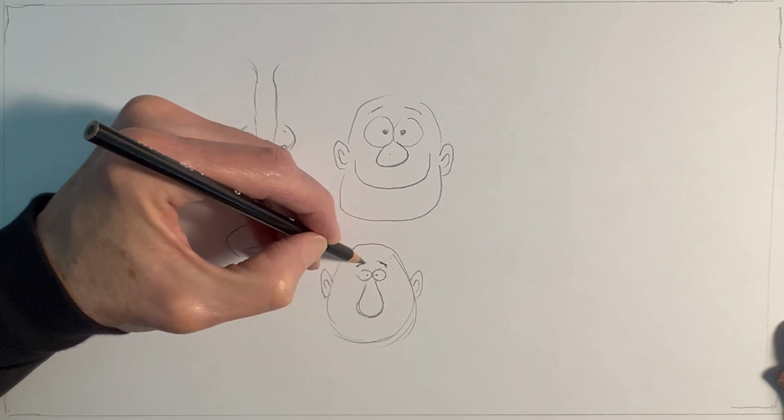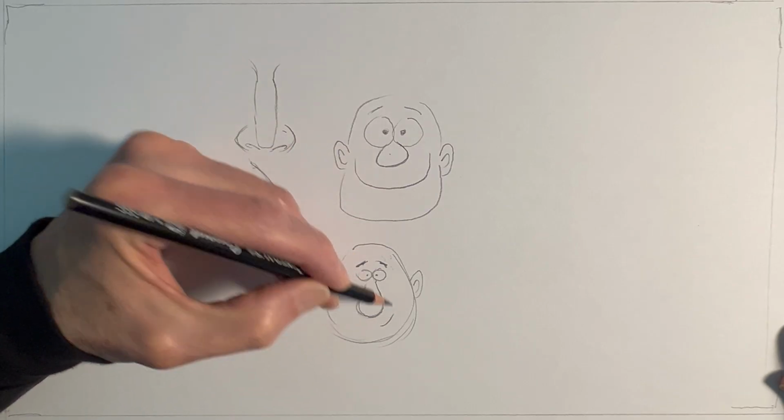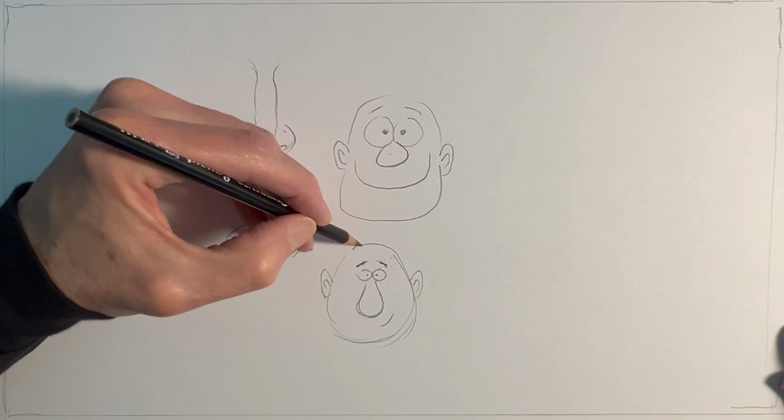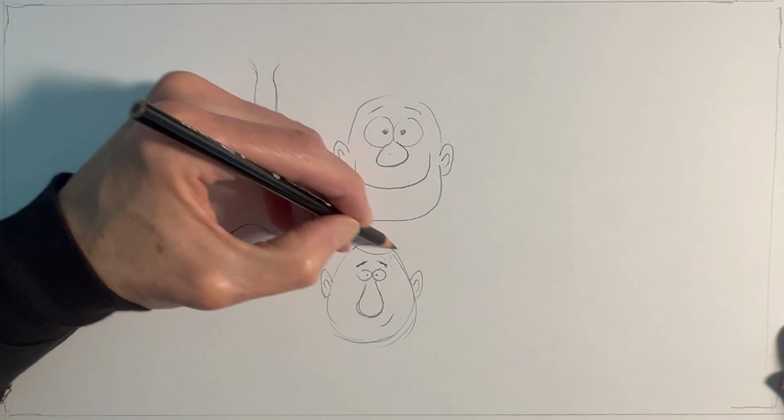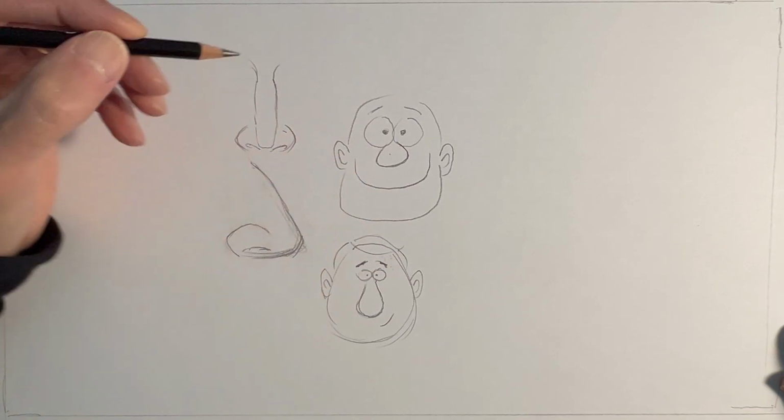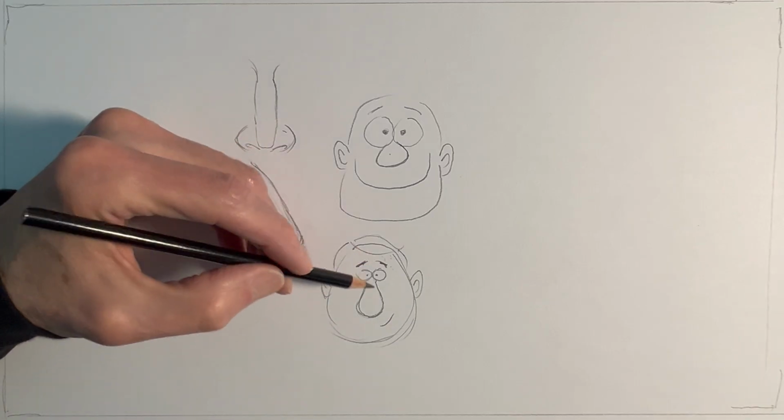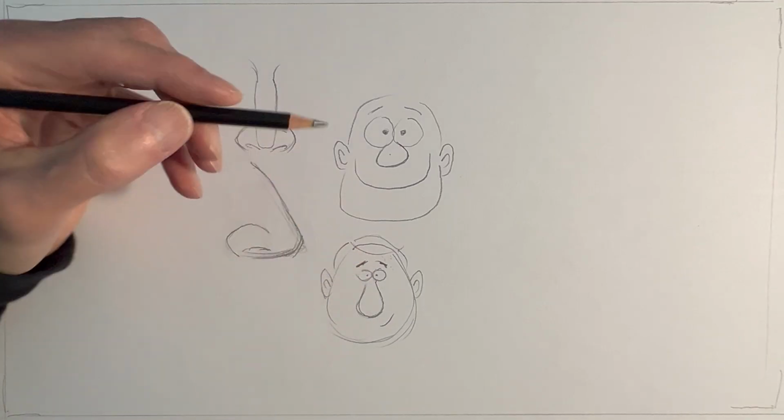Put some eyebrows on there. A little mouth off to the side. A little hair up here maybe. Like that, and then you've got a character. The nose is right there, right below the eyes.